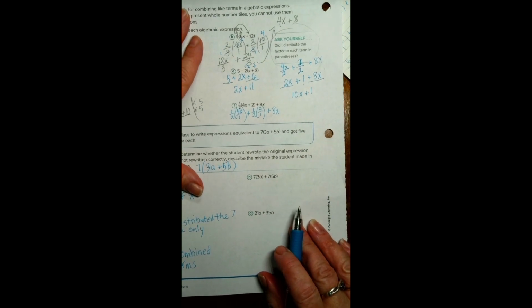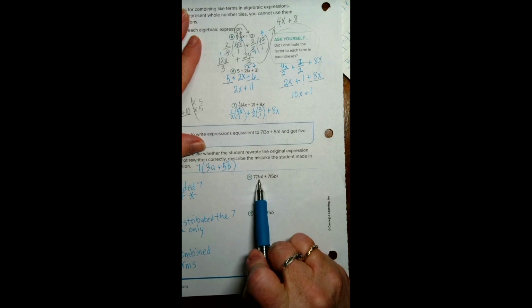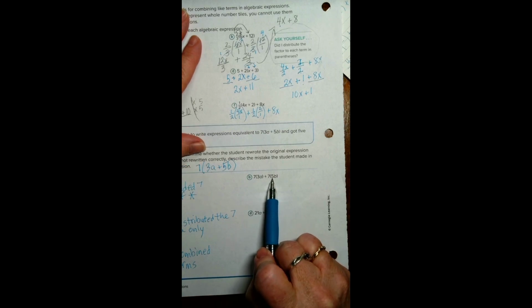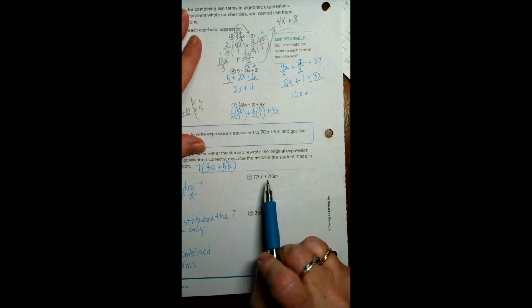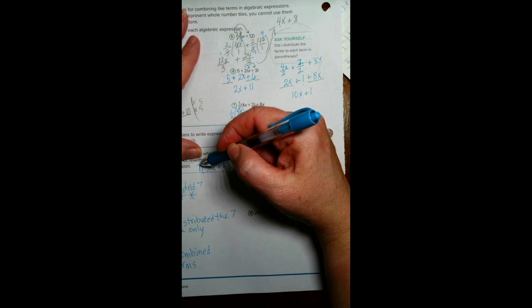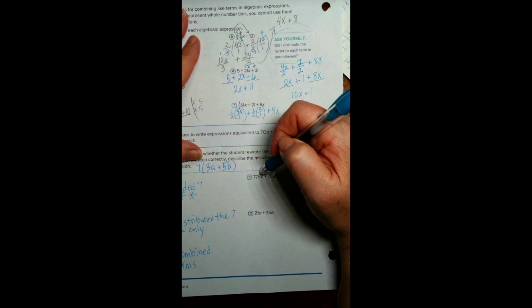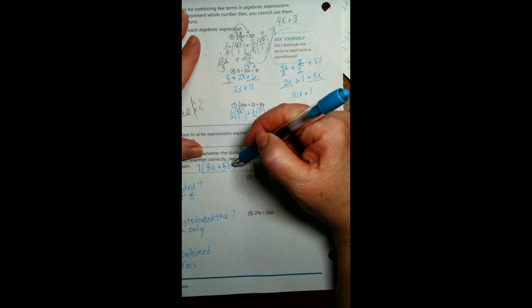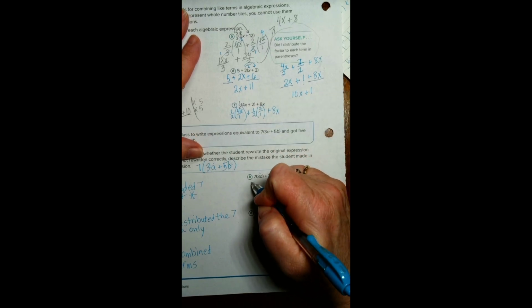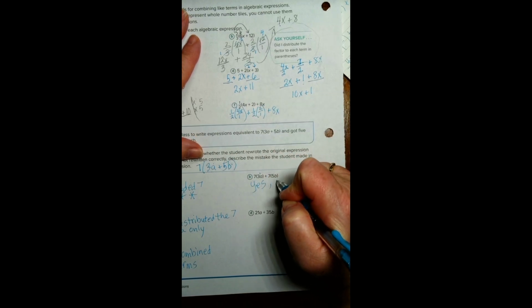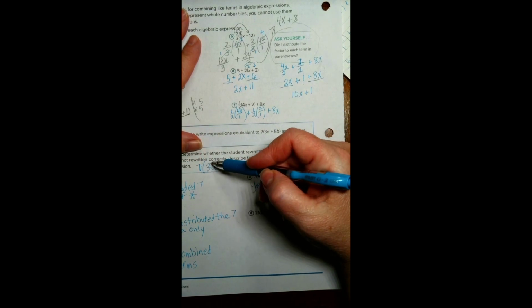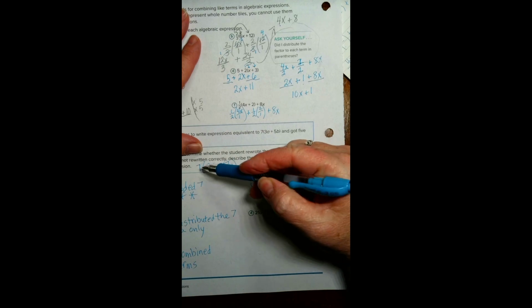Okay. 7 times the quantity of 3A plus 7 times the quantity of 5B. Well, that's right, because if I have 7 times 3A, I could write it like that. 7 times the quantity of 5B. Yes, so this is correct. 7 times 3A, 21A. 7 times 5B, 35B.